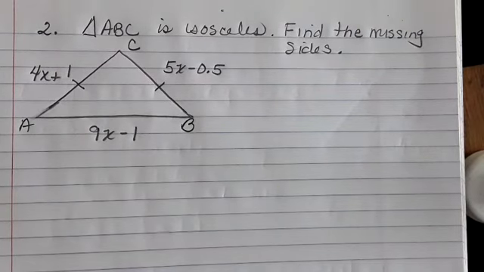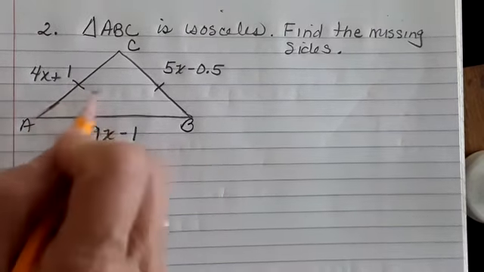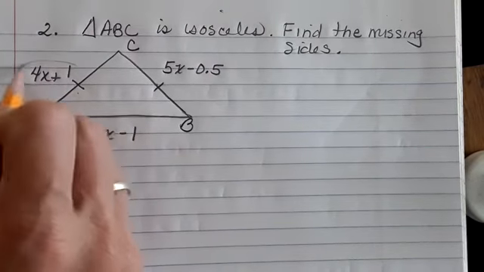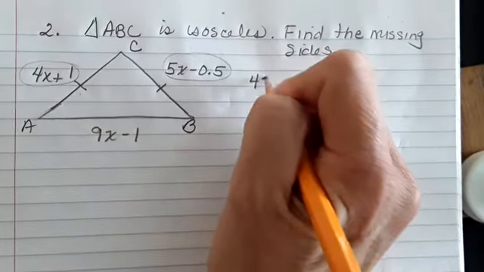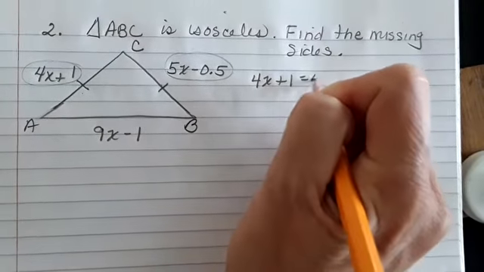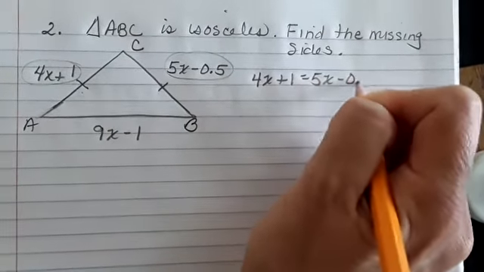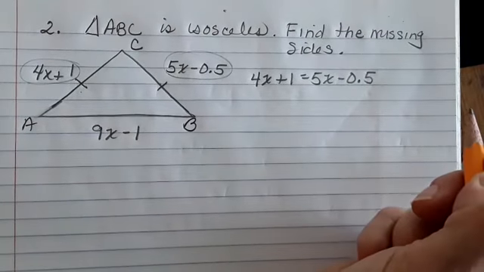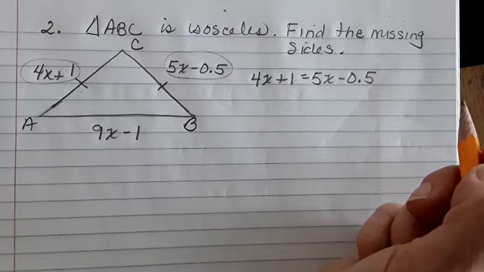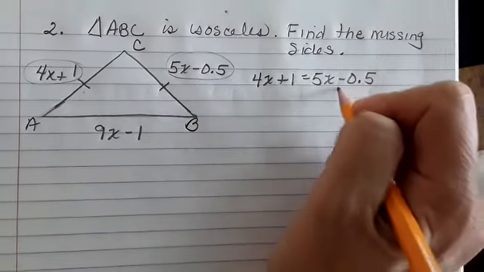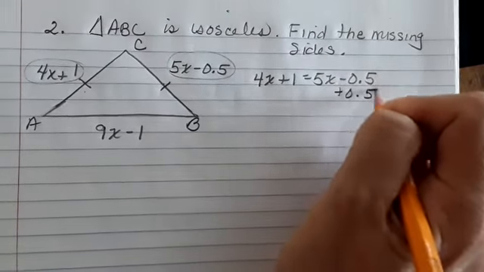All right, so for isosceles, let's come up with an equation that shows that we know those two sides are the same. They are marked for you, so we know these are the two equal sides. So these two expressions must have the same value. So that's your equation. So let's go ahead and add the 0.5, or you can move your variables together.